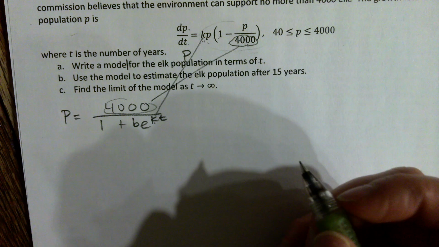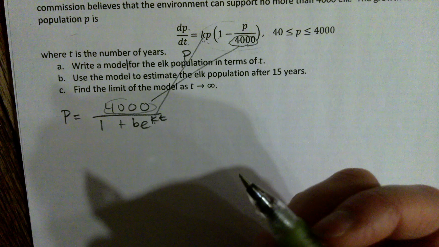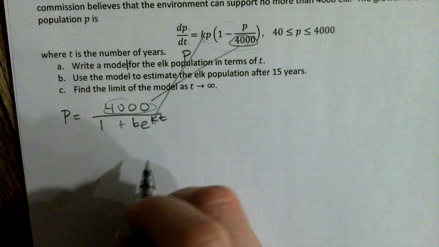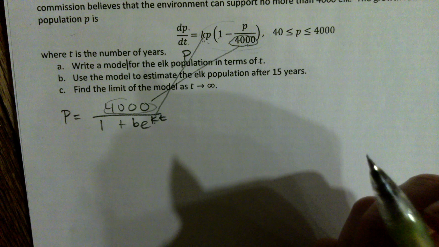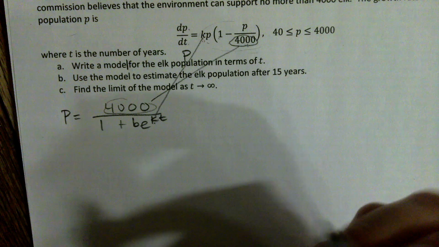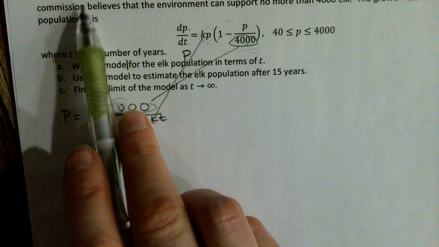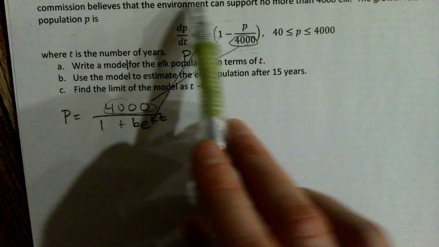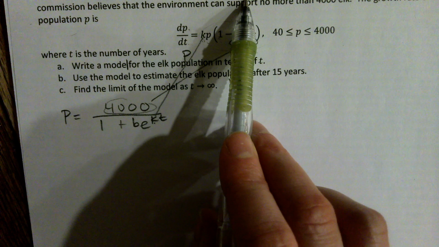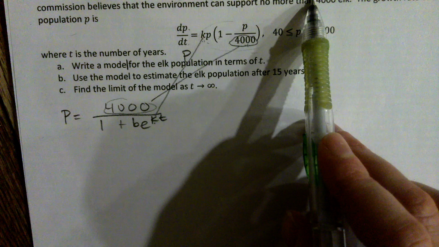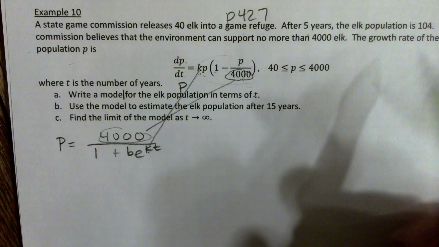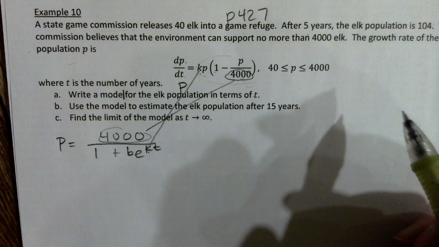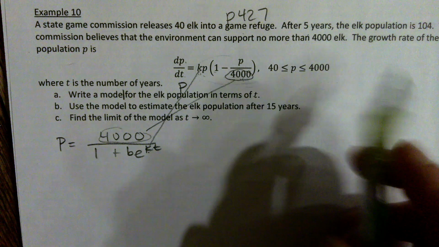All right, so let's see what we can do with this. So I have a model. The problem is I have two different constants here. I have this constant B and I have K. So I have to read this problem and figure out what's going on. The State Game Commission releases 40 elk into a game refuge. So after 5 years, our population is 104. The commission believes the environment can support no more than 4,000.